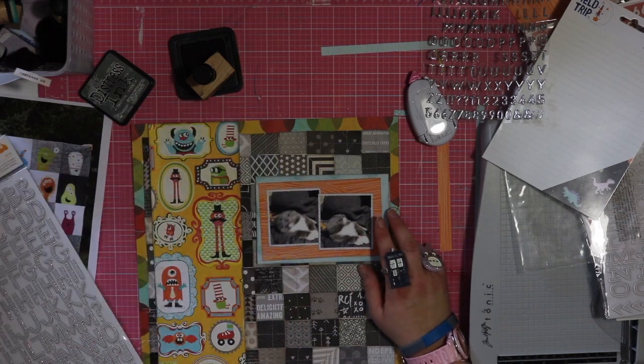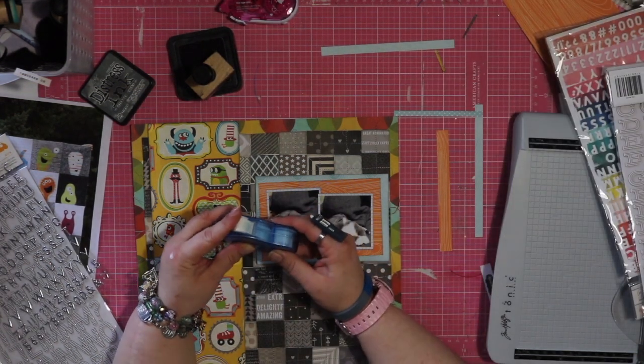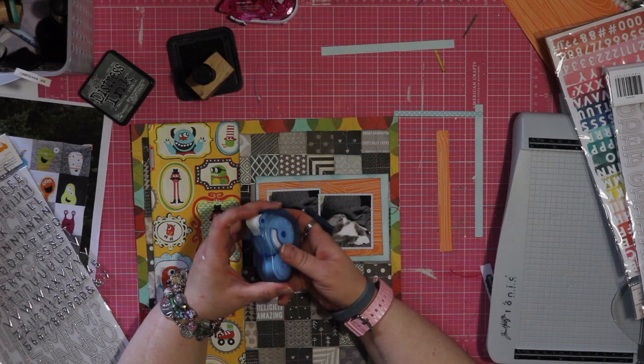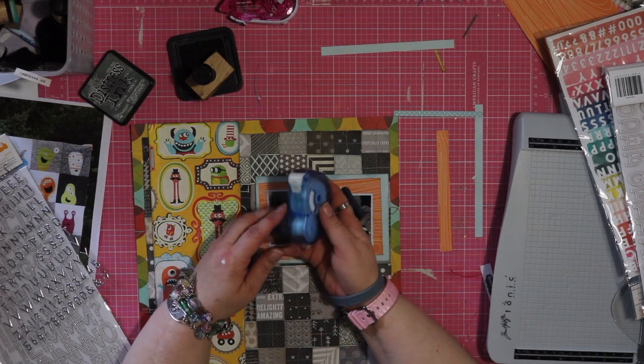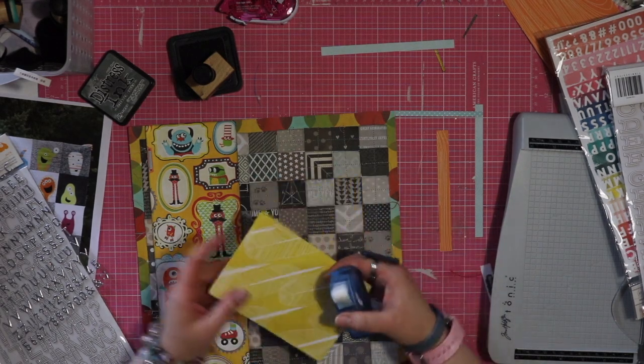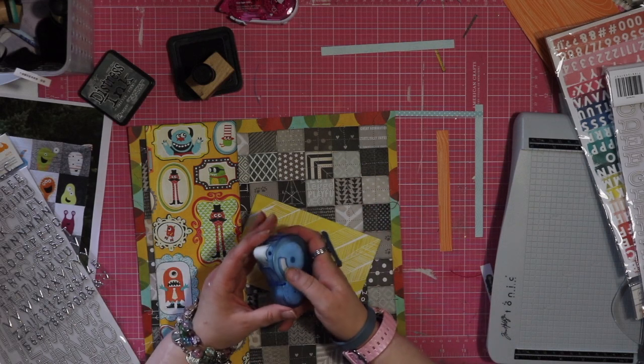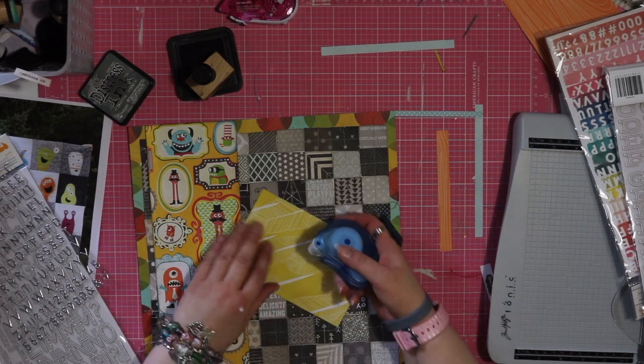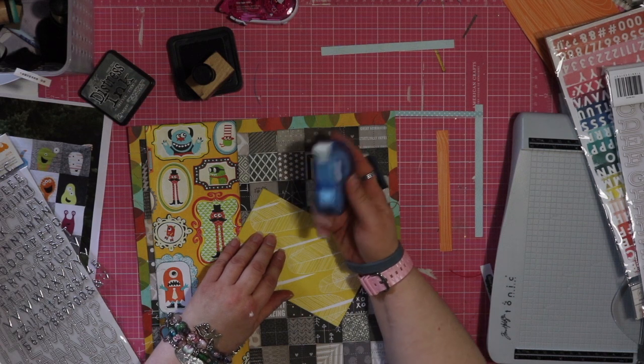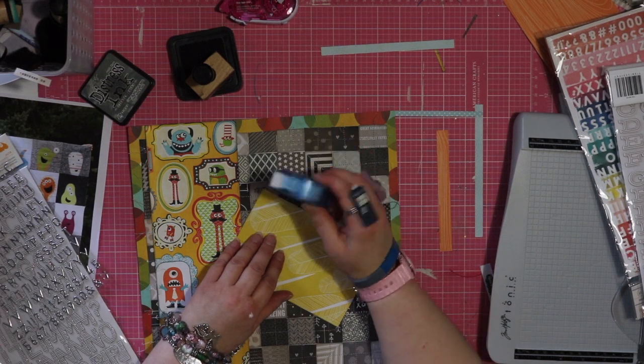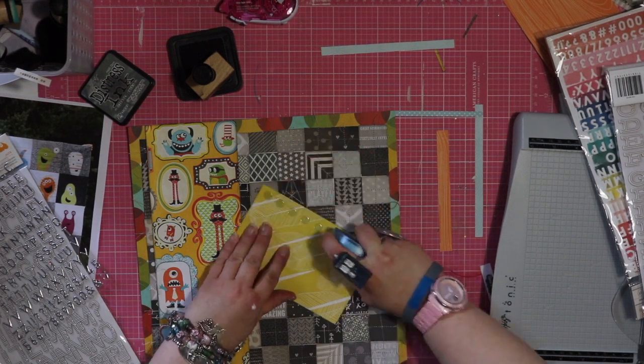Okay, let's see, glue dots. So I'm going to use these permanent ones. I love the dispensers. Unfortunately, they're not refillable, but it makes life so much easier. And you can use the little wheel or your finger just to advance it. I think these are like the minis and micros, I'm guessing, because they're the permanent ones, but they're big.